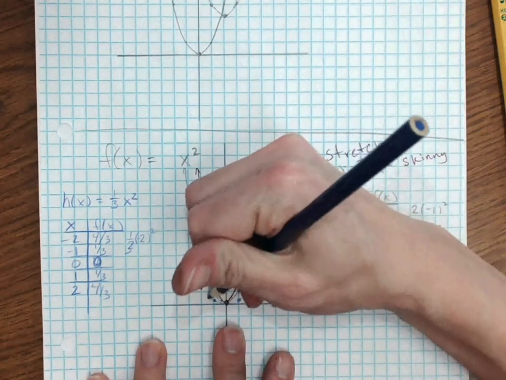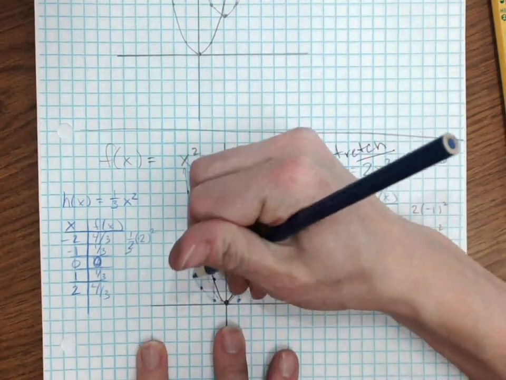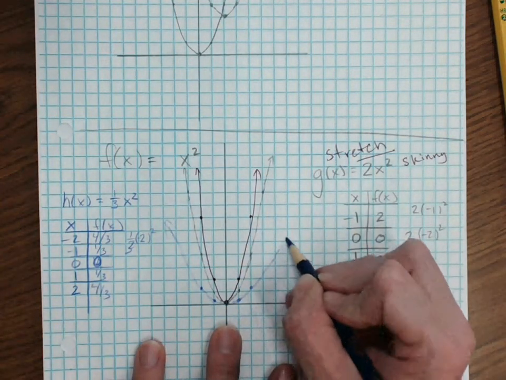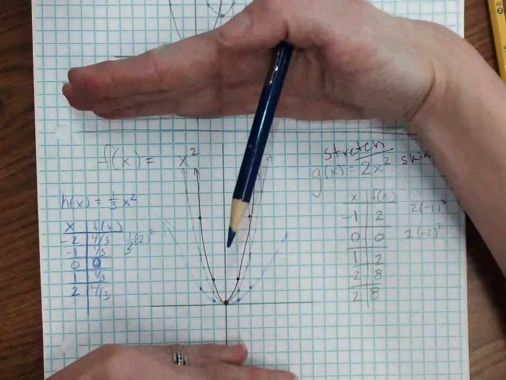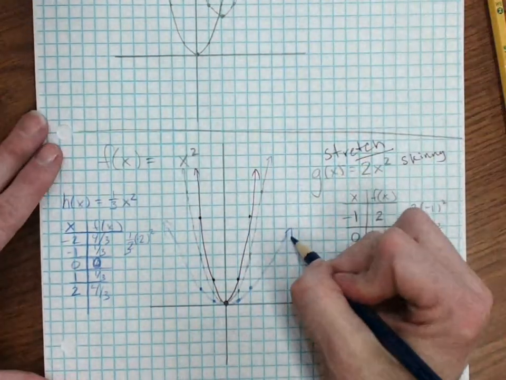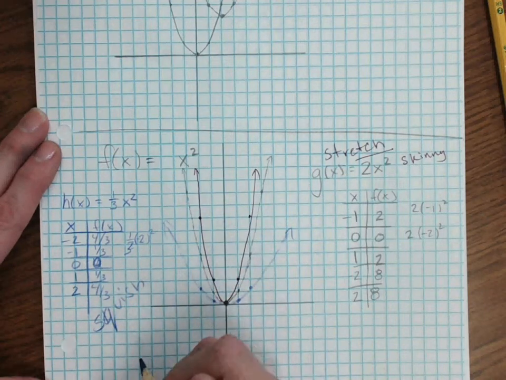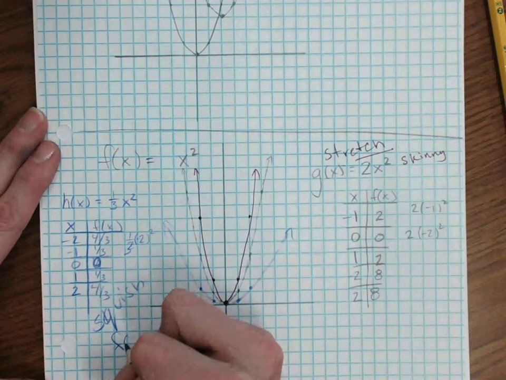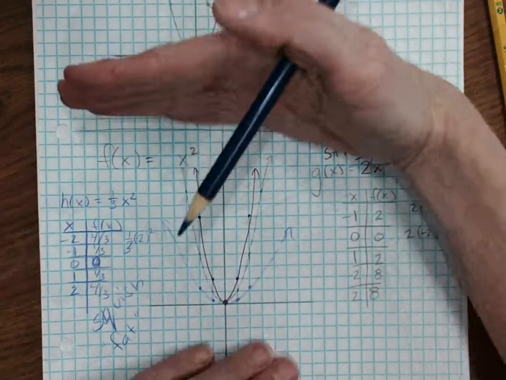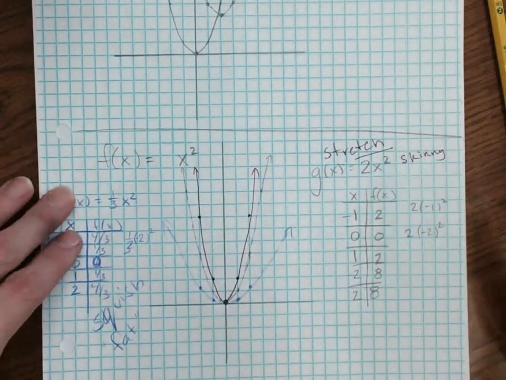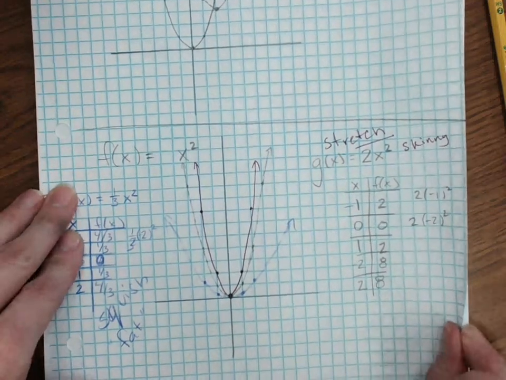As you notice, this is making it super squished. It's like we took that parent function and we just went shh, and we squished it down. So we call this a squish. Sometimes we also like to think of it as being kind of like a fat parabola, right? It holds a whole lot more, kind of like a really big cup or something. Okay.